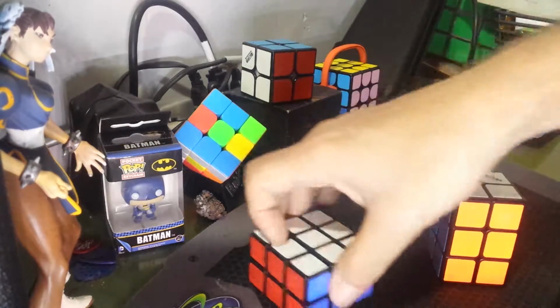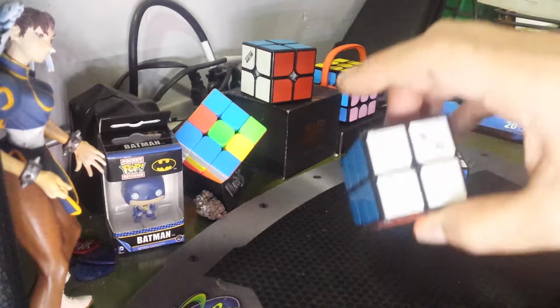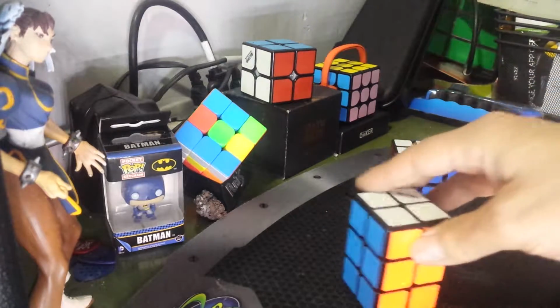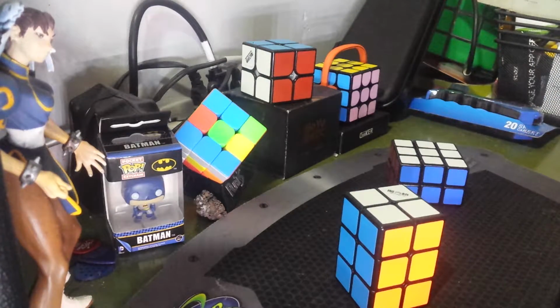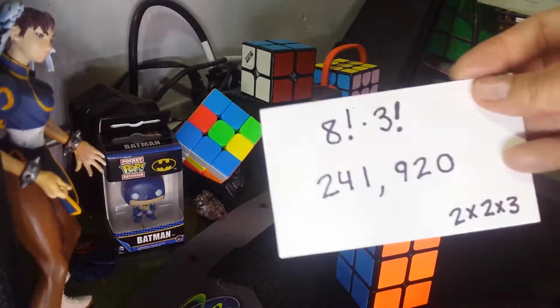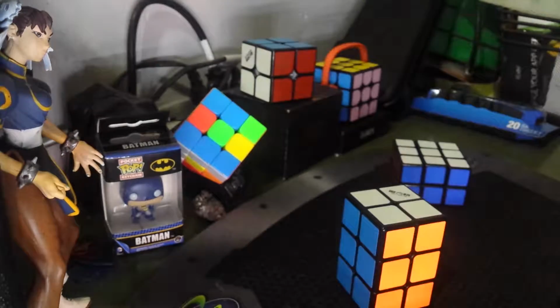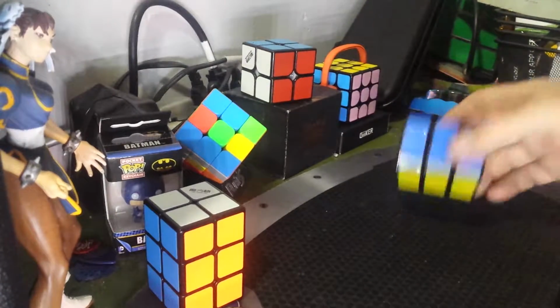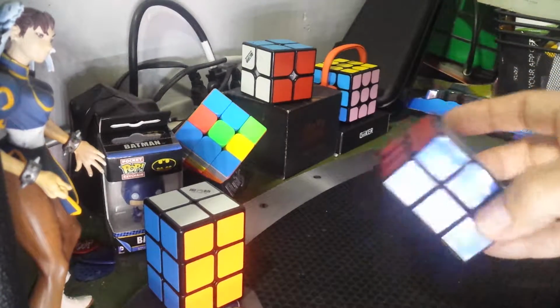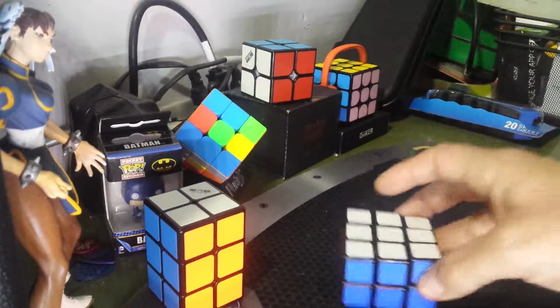Hi, we're going to talk about cuboids again. So last time we talked about the 2x2x3 cuboid, and it has a relatively small number of possible positions. And so tonight we're going to look at a recent acquisition of mine, a 3x3x2 cuboid.